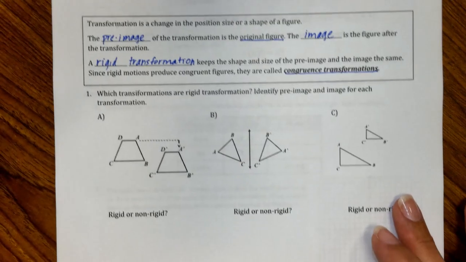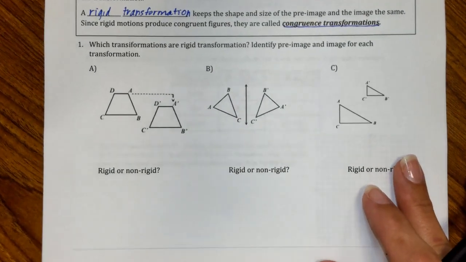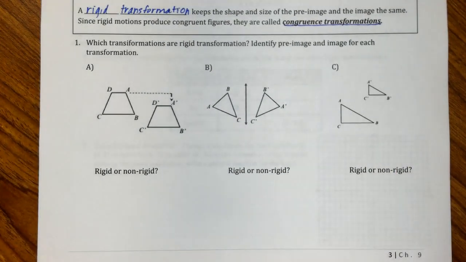Now, this last section is where we're going to identify the pre-image and image of the transformation, and also discuss what kind of transformation we had. Is it rigid or not? So rigid stays the same shape, same size. Non-rigid is the opposite. It's going to change sizes.